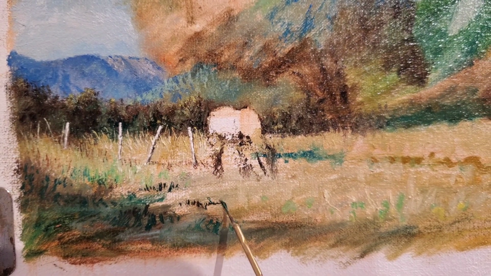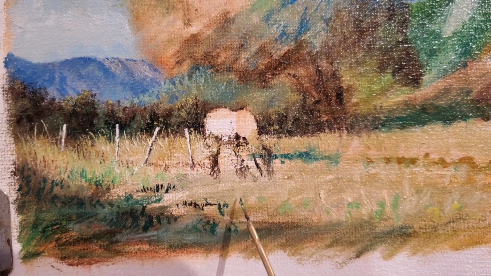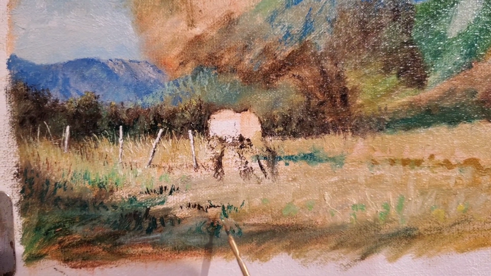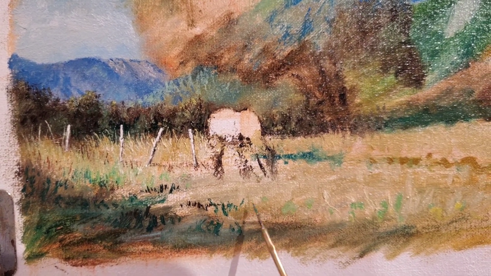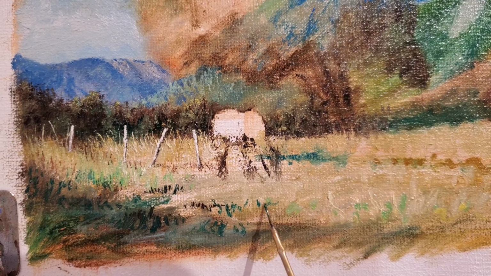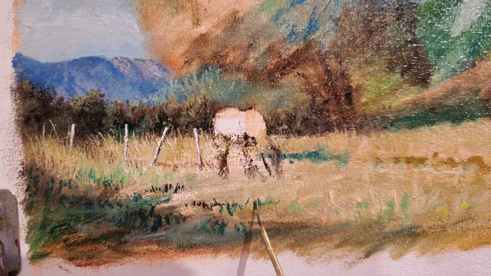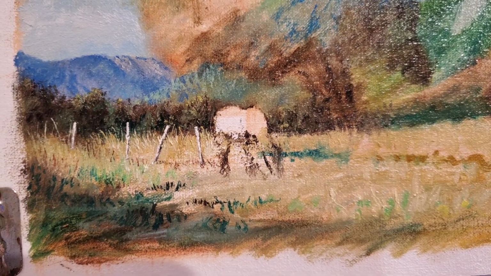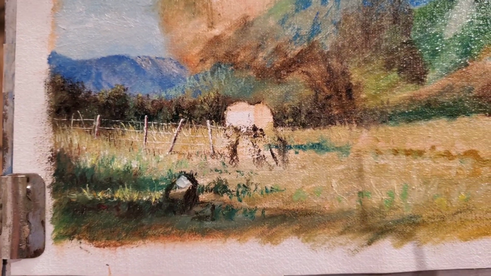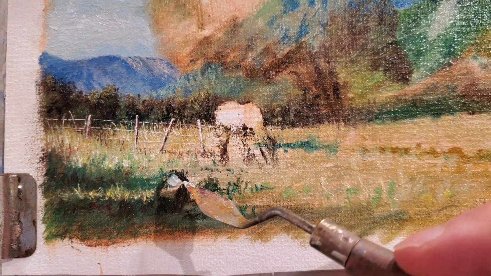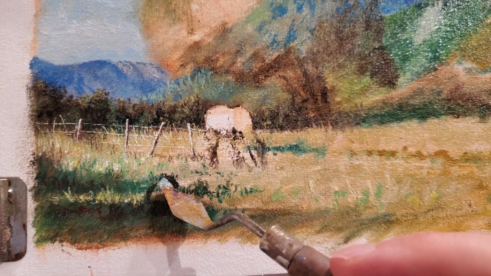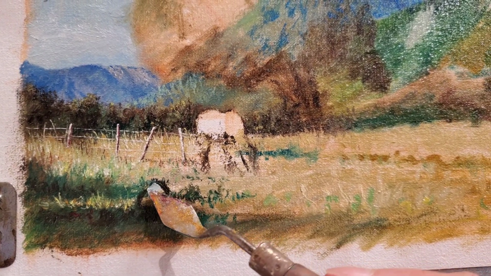For this I am using a tiny brush. It's not the tiniest I use, but it is fairly precise, and I'm using the darkest values on the foreground because we want to have that sense of atmospheric perspective. The closer objects are going to be to the spectator, the darker they're going to be.